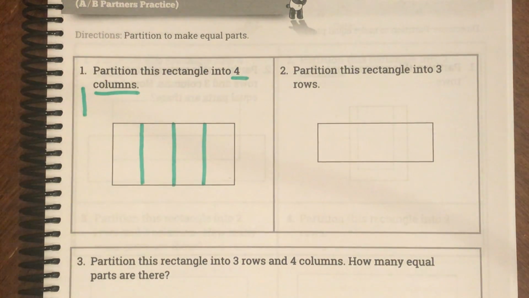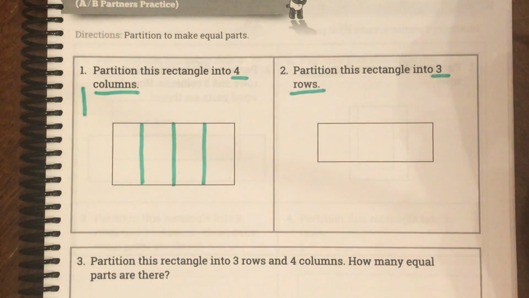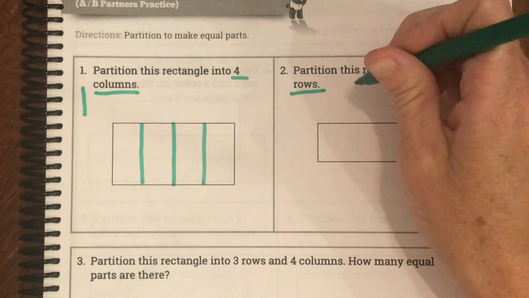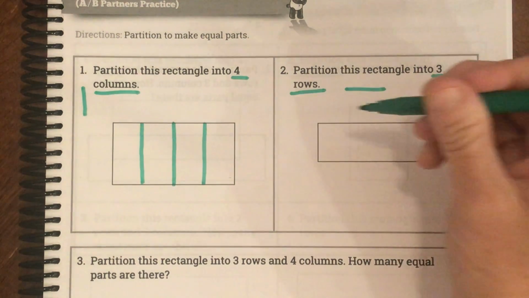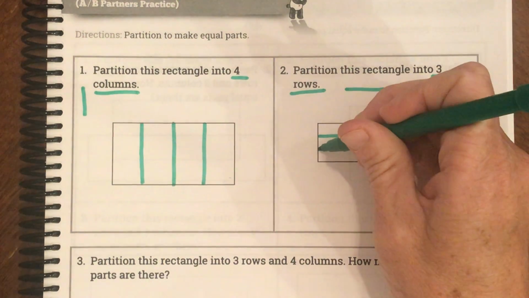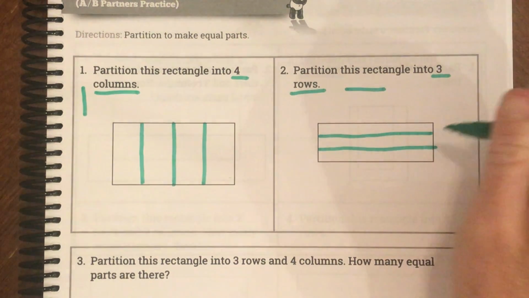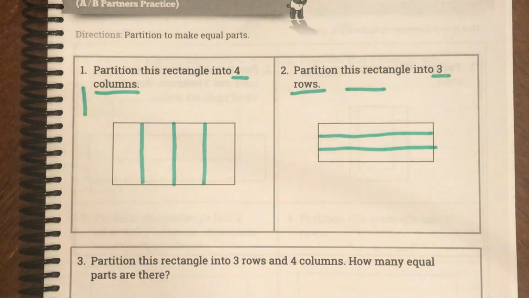Okay, let's look at our next one. It says partition this rectangle into 3 rows. Well, rows go horizontal, that direction. Okay, so friends, we're going to do it a little bit up top and then right in the middle there. So how many did we get? 1, 2, 3 rows.